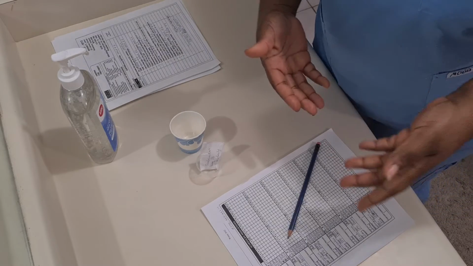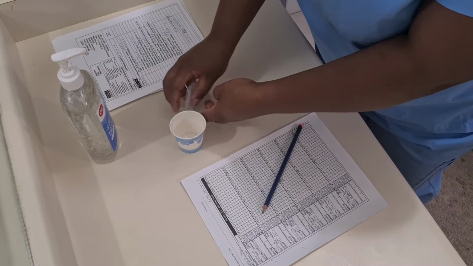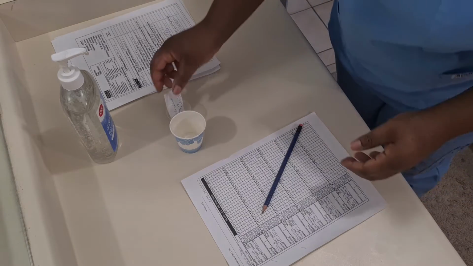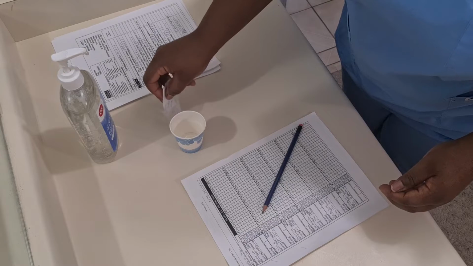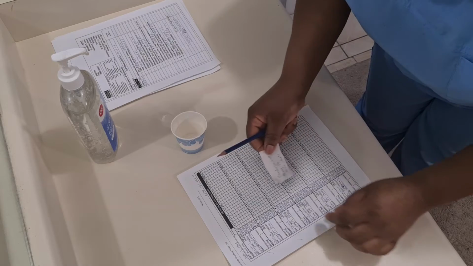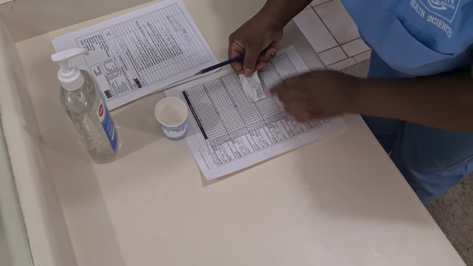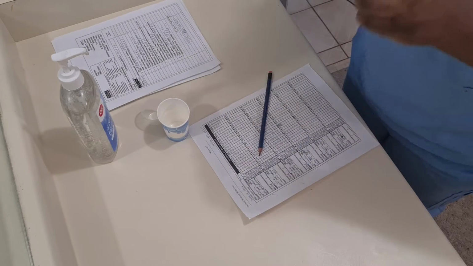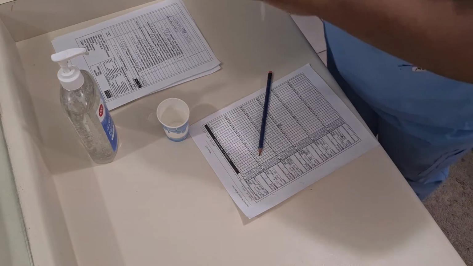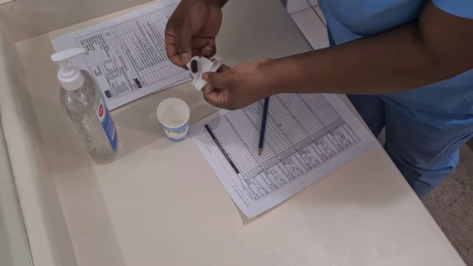So now I'm going to position you to a high Fowler position to be able to take your medication. I will raise his bed to a high Fowler position. Then before I give him the medication, I'm going to do the third check. And make sure not to touch the medication.